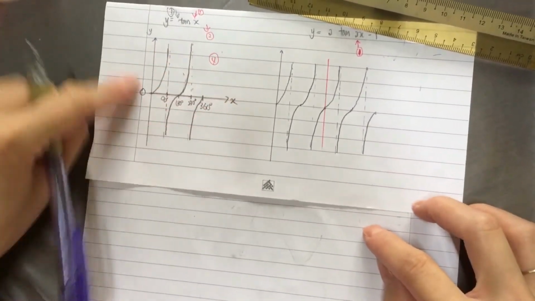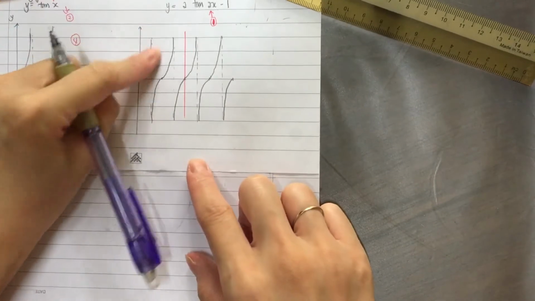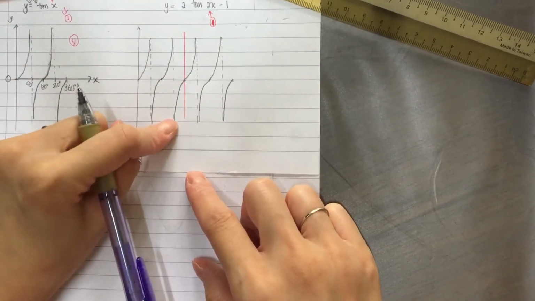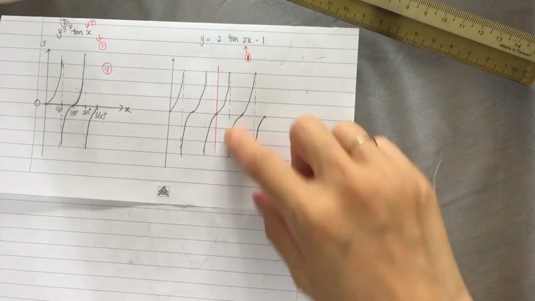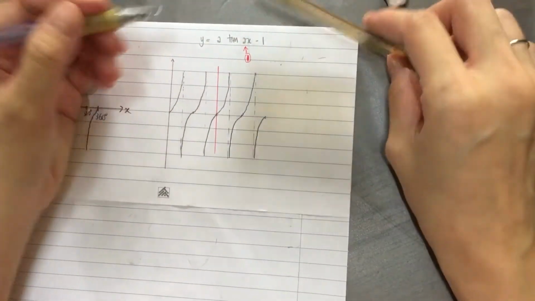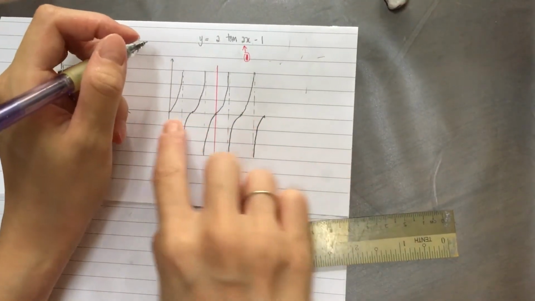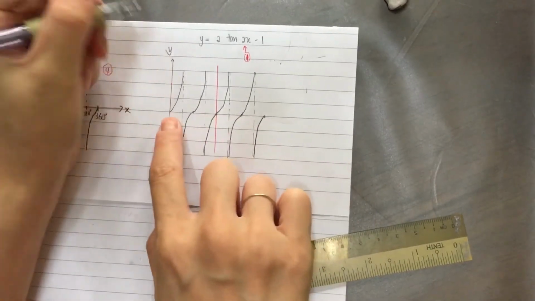This is one complete cycle. So two complete cycles will be 1, 2. So I have two complete cycles. Sorry, you can just ignore the red one. Now, this one is the balance point. If you look at this, this is your balance point.